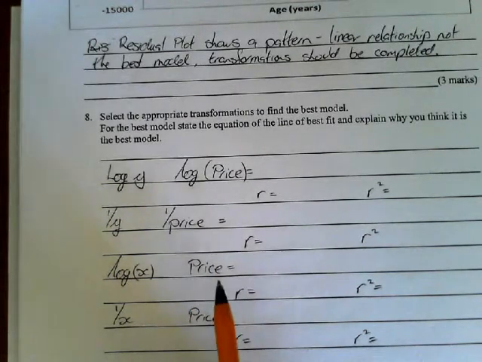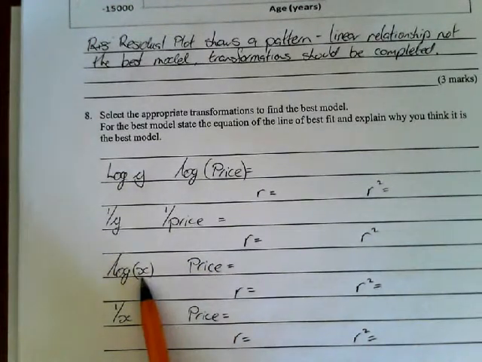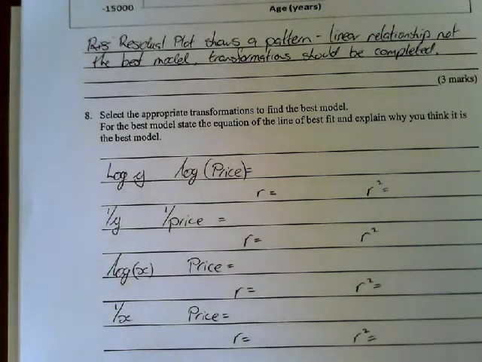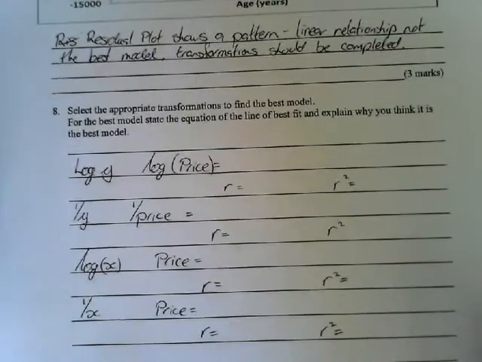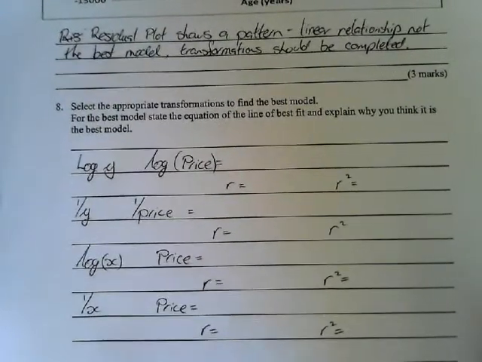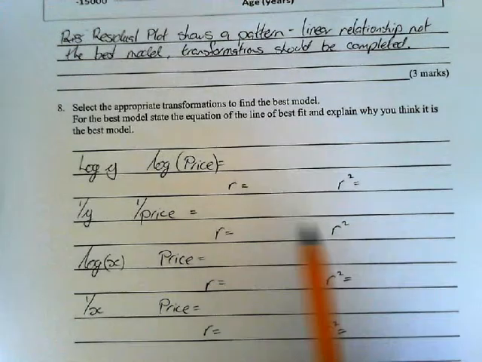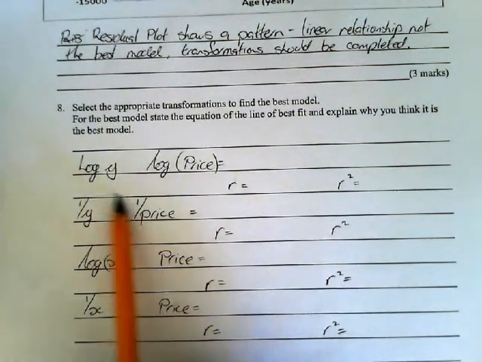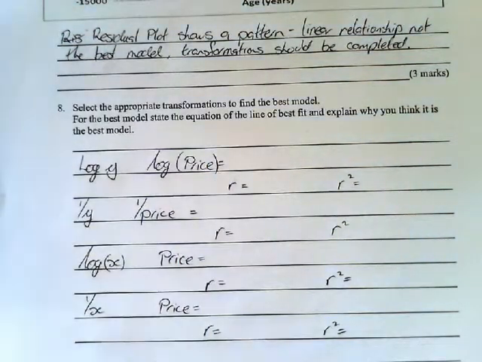Okay, so we need to select an appropriate transformation to find the best model and work out why it's the best model. So that's where these ones come in. Okay, now I'll talk us through one of these ones. We'll do the log price. Then I'll get you to have a swing, or you should be able to have a go at the others based on that, and then we'll come back and we'll talk about how this is best. Alright, back to the calculator that you may or may not see.